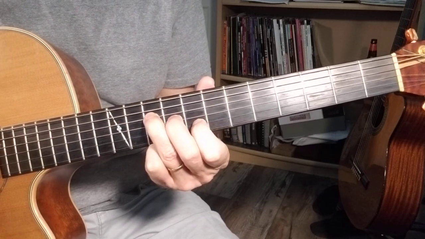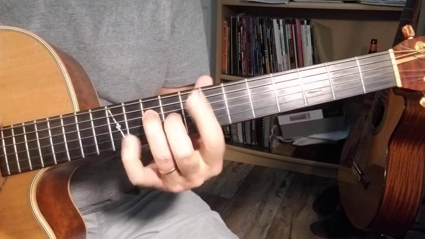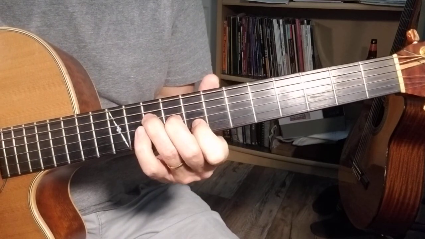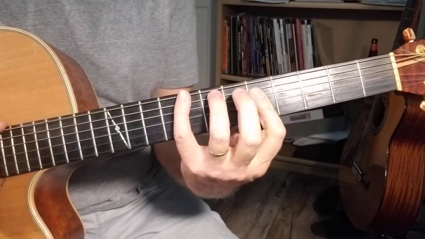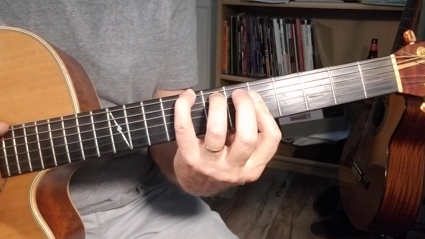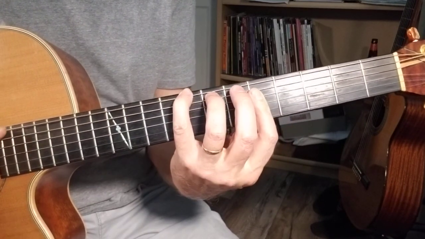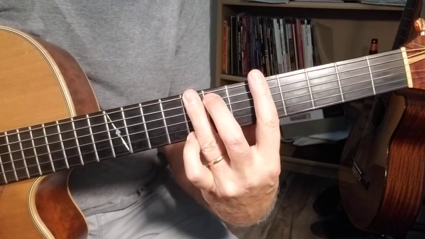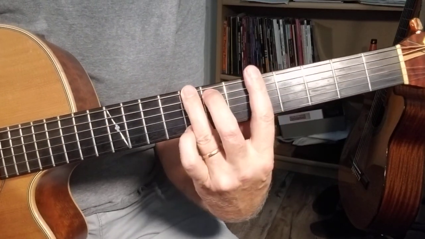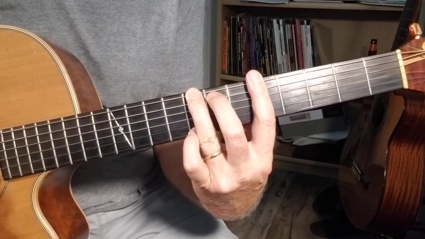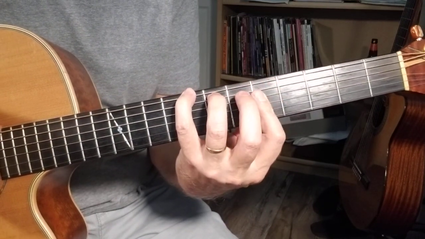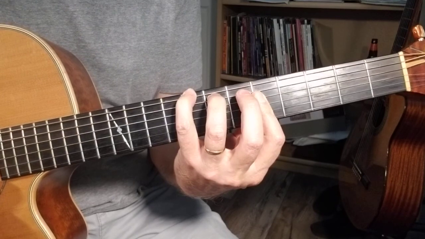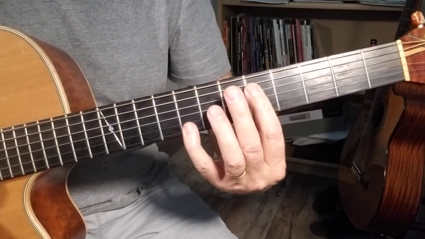But practically speaking, knowing that D is pretty useful. Knowing this E shape is pretty useful, right? Knowing this G shape is pretty useful. On the G chord, it's not practical to play a big full G chord, but we can borrow the low side of it, or we can play the high side of it.